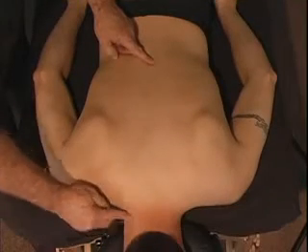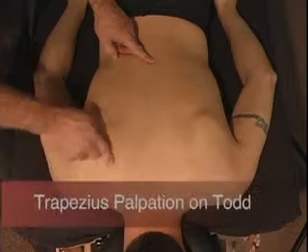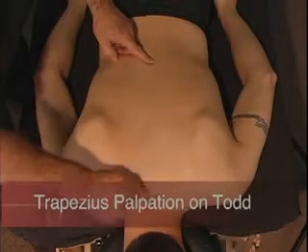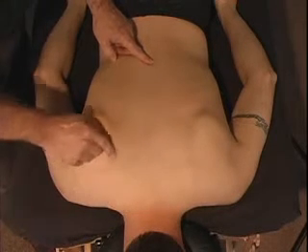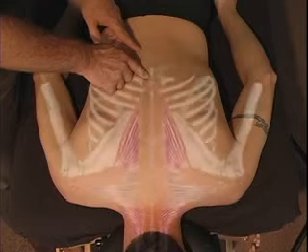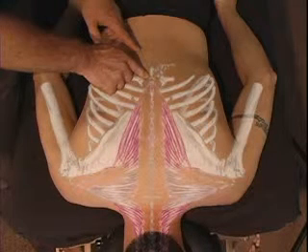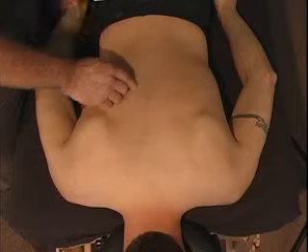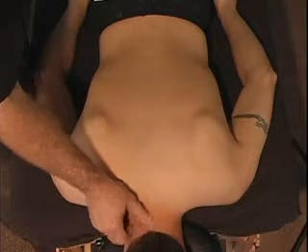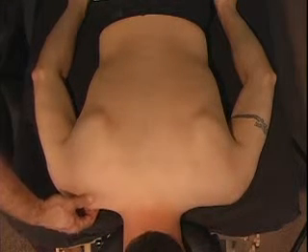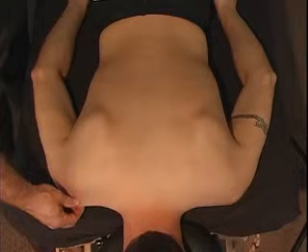So if we outline this muscle, this is the outline of this muscle right here on the right trapezius: upper trapezius, middle trapezius, and lower trapezius. To palpate this muscle, we're going to use a pincer palpation technique, and we'll trace this muscle all the way out to the lateral clavicle and lateral acromion.